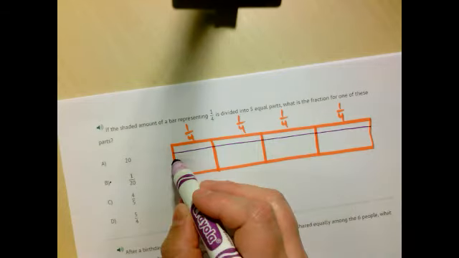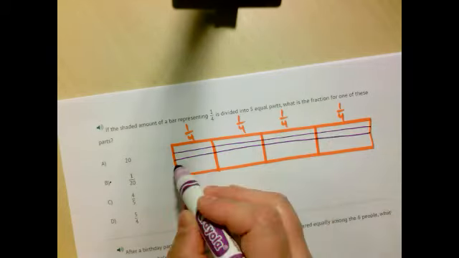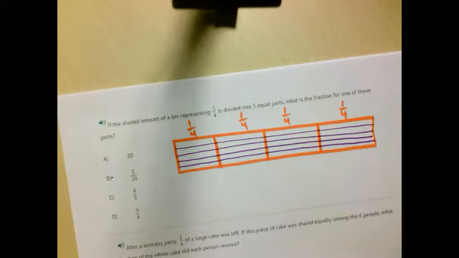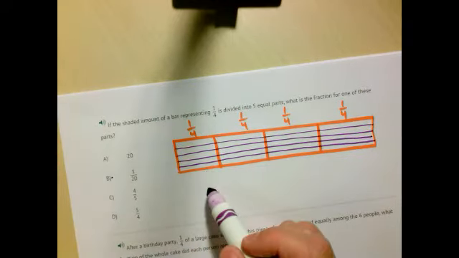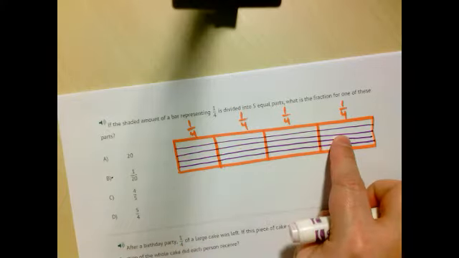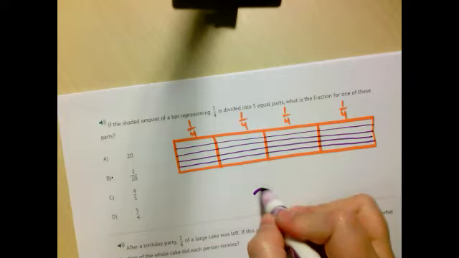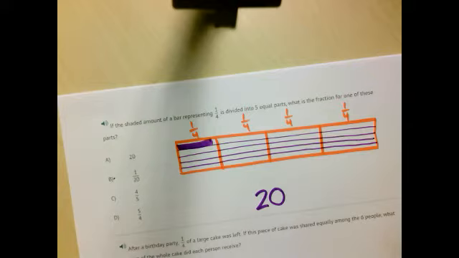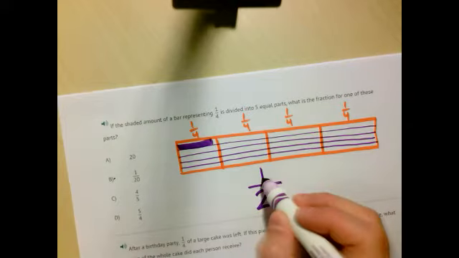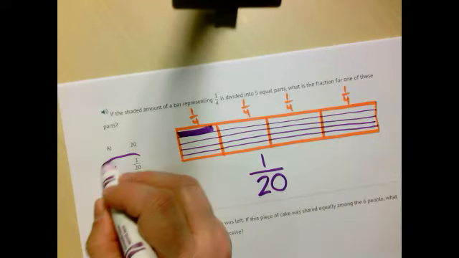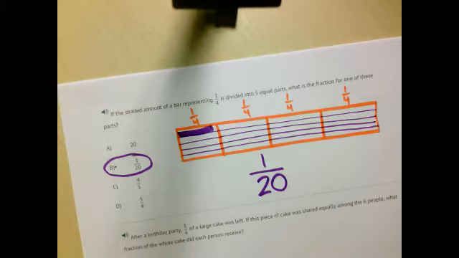All right, so now that's 1, 2. I'm not very good at dividing here. Okay, so there we go. Each fourth is now divided into 5 pieces. So that gives me 5, 10, 15, 20. So I have a total of 20 pieces here. What would one piece be worth? It would be worth 1/20th of the whole bar. So that would be answer choice B.